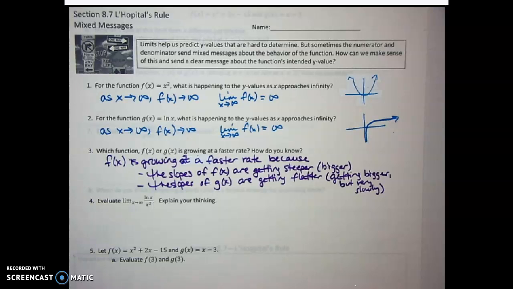Now let's evaluate the limit as x approaches infinity of the natural log of x over x squared. We just determined above that if we plug in infinity, or a really large number, we're going to get infinity over infinity. But what do you think the limit is actually going to go towards? Again, pause the video and think about it and write it down.